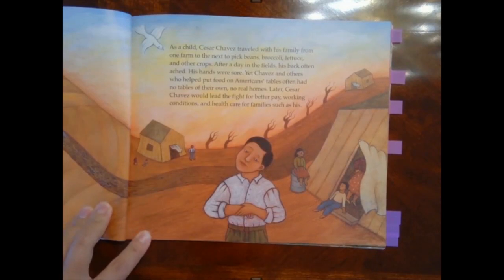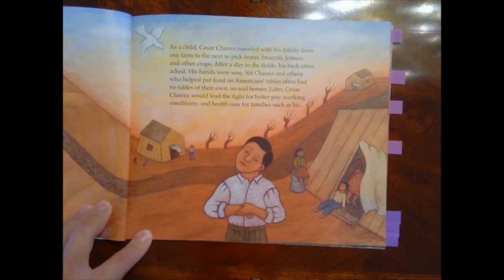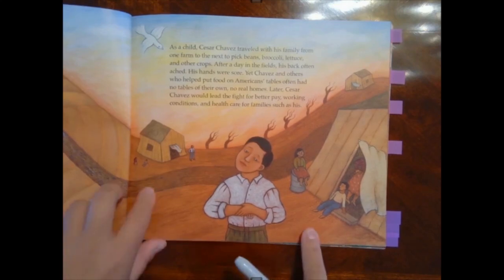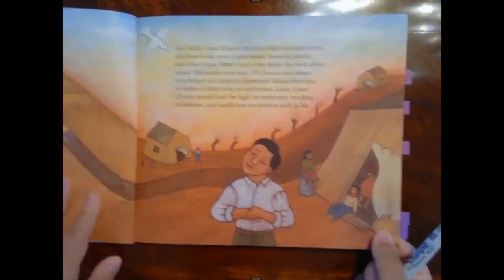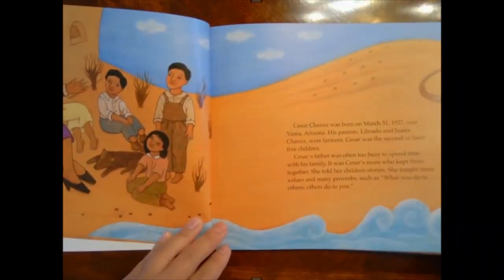His hands were sore, yet Chavez and others who helped put food on Americans' tables often had no tables of their own, no real homes. Later, Cesar Chavez would lead the fight for better pay, working conditions, and health care for families such as his. Let you see the picture there.